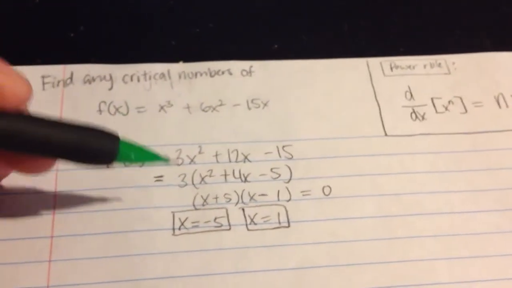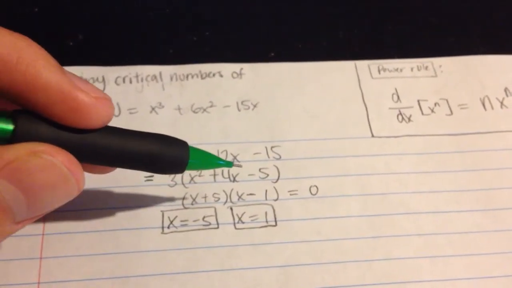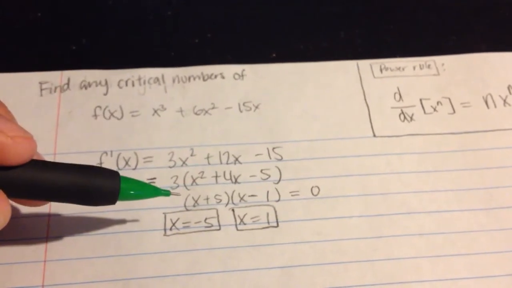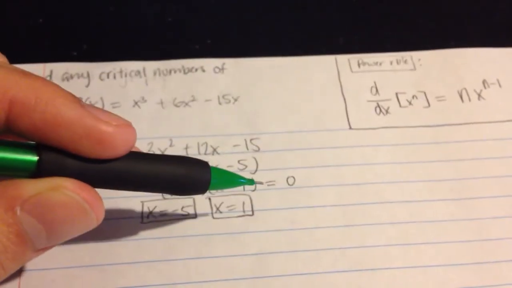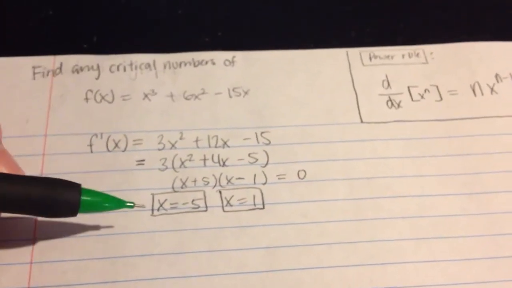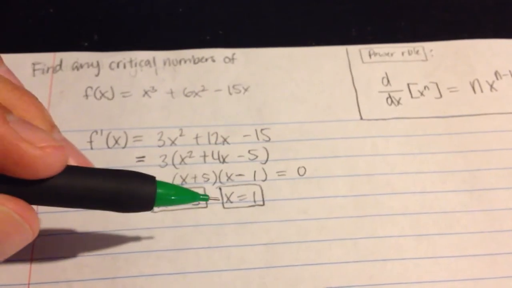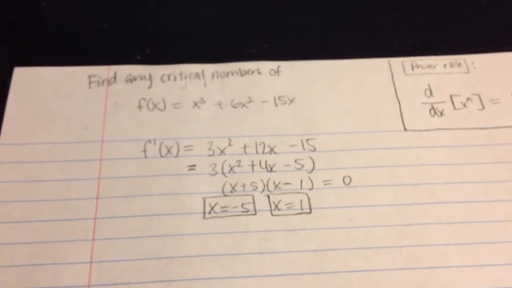So I ended up with x^2 + 4x - 5, and I just factored that to find that (x + 5)(x - 1) = 0 will yield you the critical numbers x = -5 and x = 1. And those are your critical numbers of that equation.